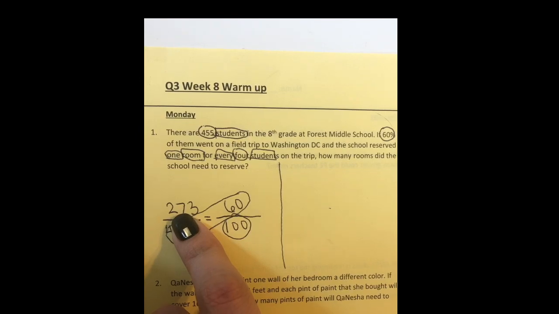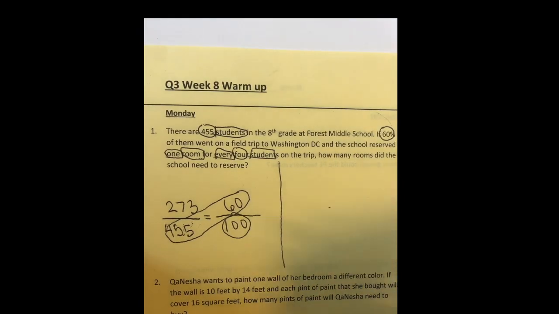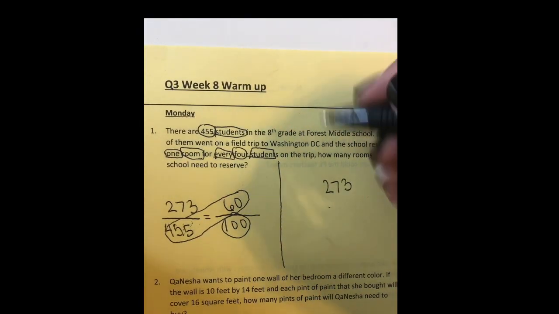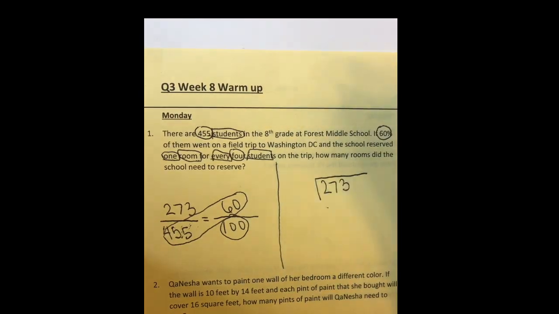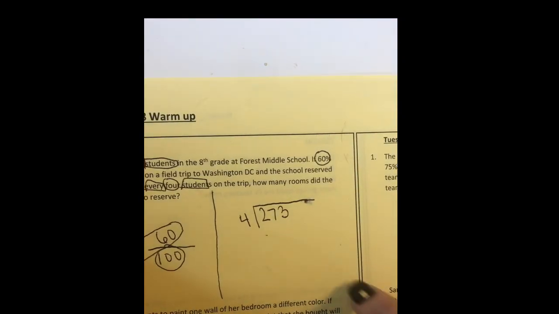Now, they didn't ask us for the number of students that went on the field trip. Now we have to do the second step and figure out this room situation. So I have 273 students going. And for every 4 students, they're going to group 4 students in one room. So every time we're splitting things up into groups, that's long division, or just division. So I'm going to divide 4 into 273, and that's going to tell me how many rooms they need to reserve for the trip.